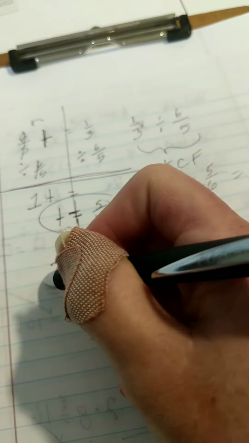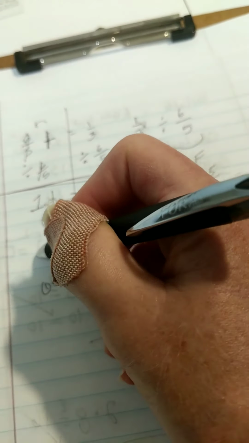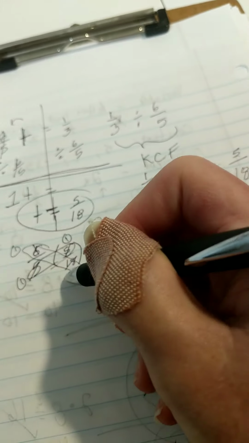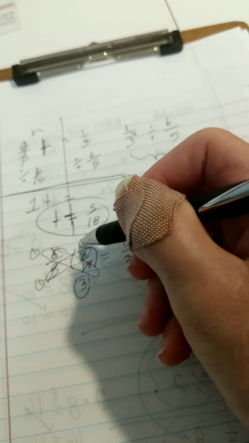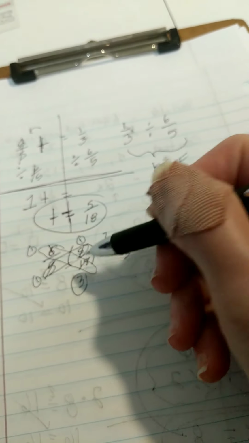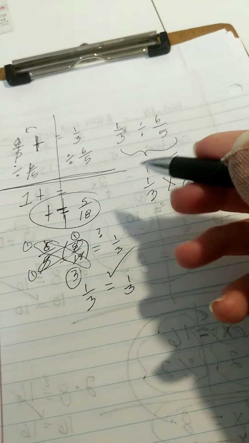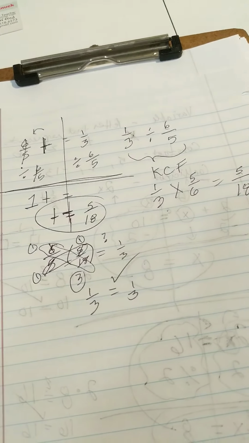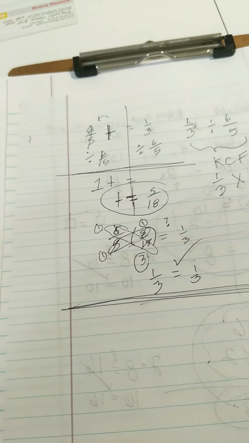This has to be done on a diagonal. Then we have 6 and 18. 6 divides into 6 once. 6 divides into 18 3 times. So now it's like 1/1 times 1/3. Well, that is 1/3, and that does equal what the original equation said. So that means that we know that our answer is correct.